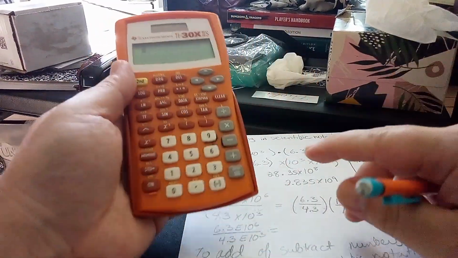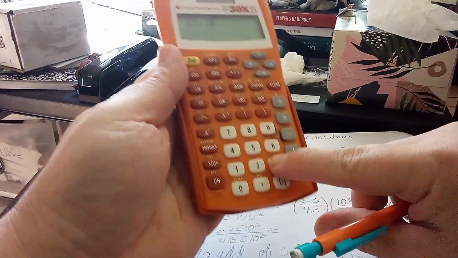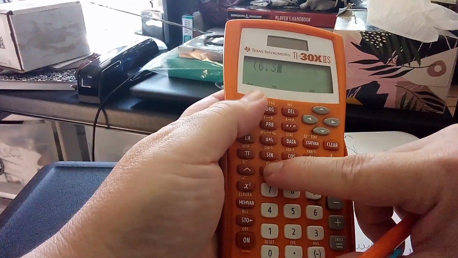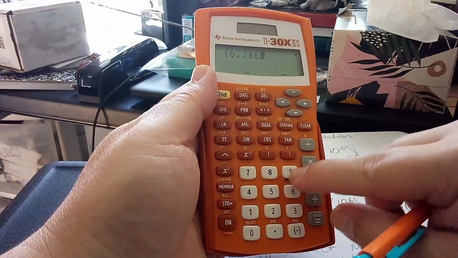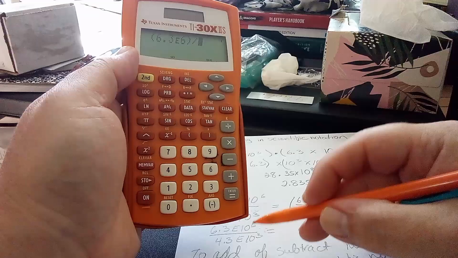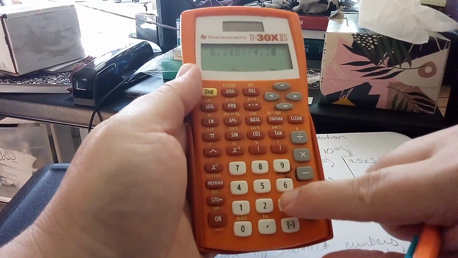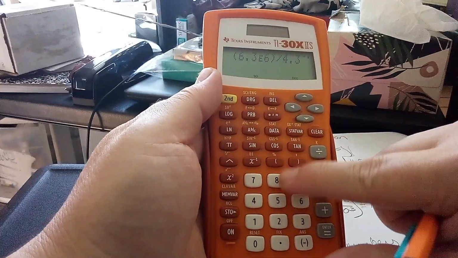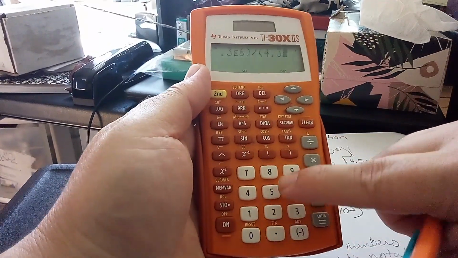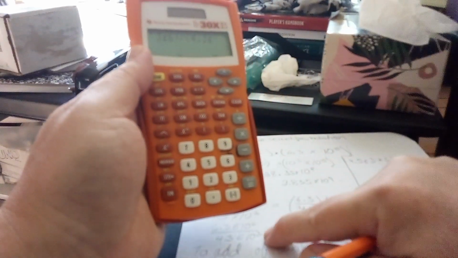Let me clear this. So I'm going to put a parenthesis, 6.3, and again shift E to the power of 6, parenthesis, divided by 4.3 shift E to the power of 3.